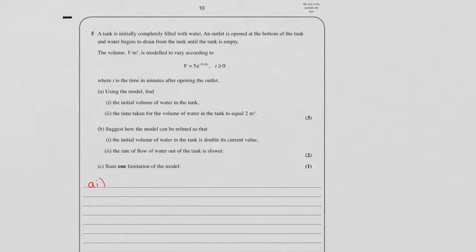Now, you can write it straight down, but I'm going to show you how we work it out. So the initial volume is what happens at t equals 0. So at t equals 0, if I was to plug 0 in here, you would end up with e to the 0, that would give you 1. So the volume would be 5 cubic meters. So that's how much is initially in there. But you could definitely just look at that and write down 5. It's only 1 mark and it's a B1 mark. So it means what you see is what you get. You have to have that written down.